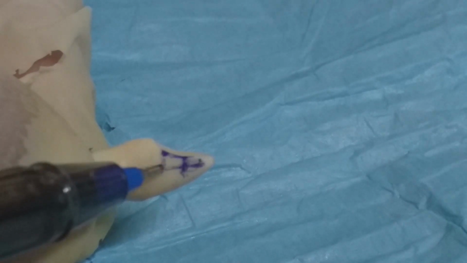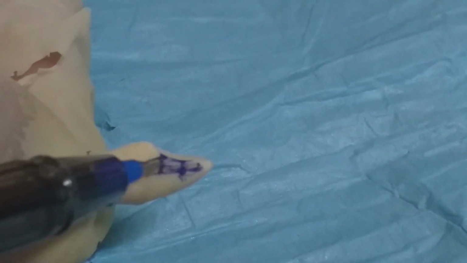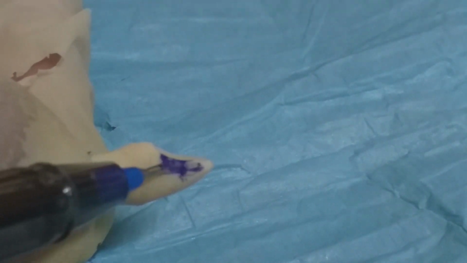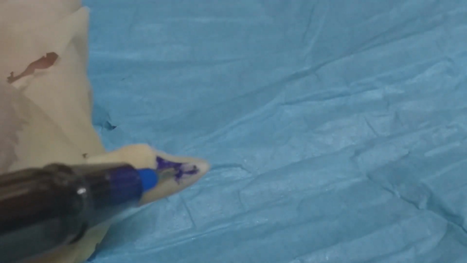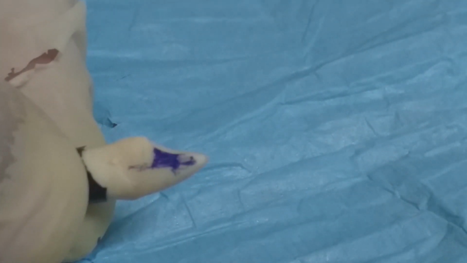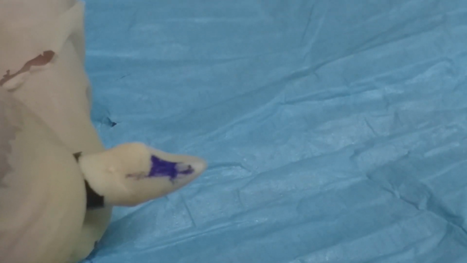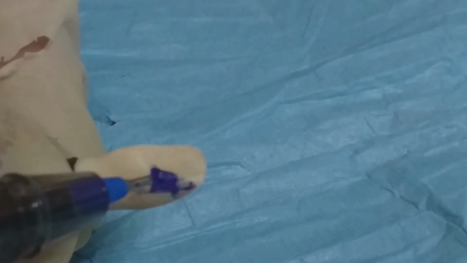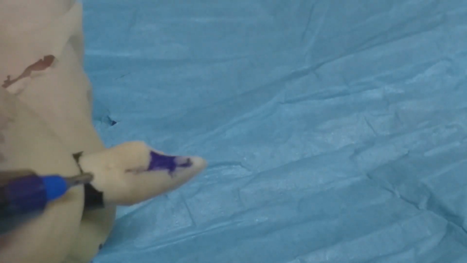The incisal wall outline will extend to it, and the gingival wall outline that we drew, the lines we drew will extend in the proximal surface until they reach the proximal line that we drew, like this.